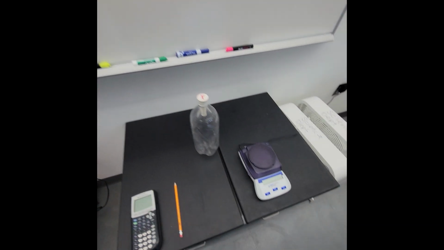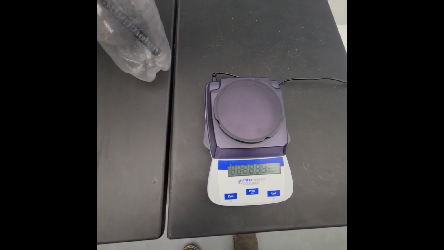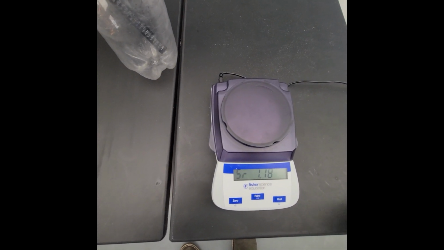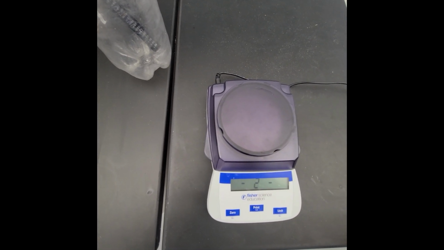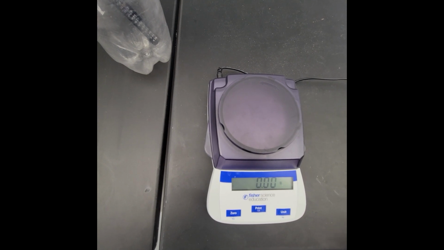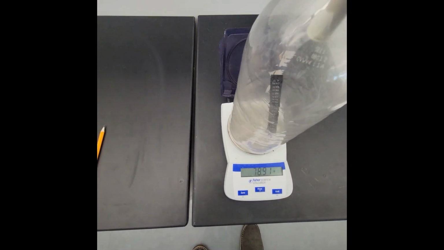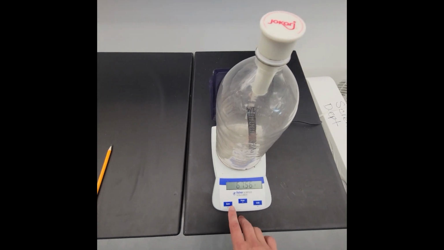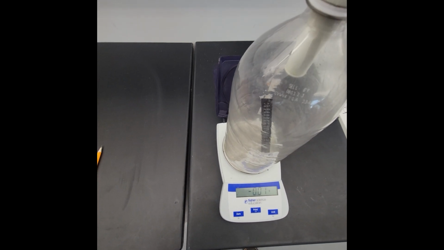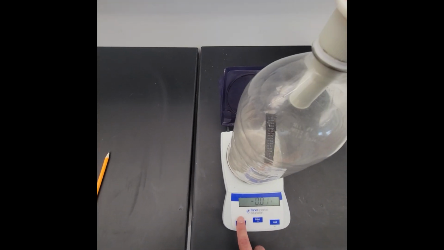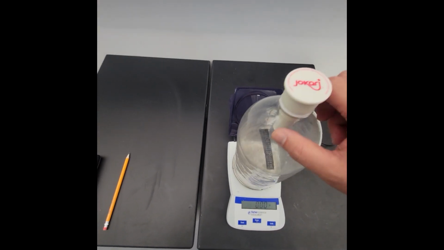We can do that. Use the scale. Let it calibrate. Pop this guy on there. Want to zero that out once it stabilizes. Okay.